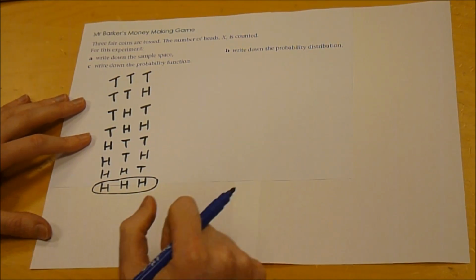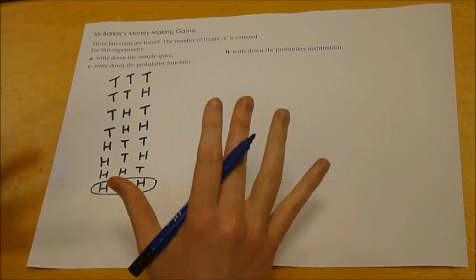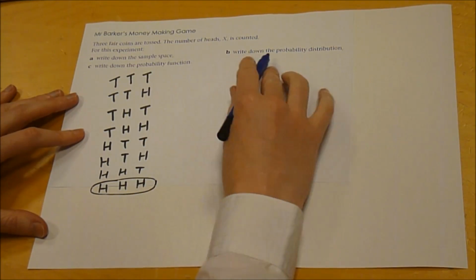Damn that, Mr. Barker. Anyway, put that emotion to one side. Let's have a look at writing a probability distribution. This is the same thing, but we just write it a slightly different way.